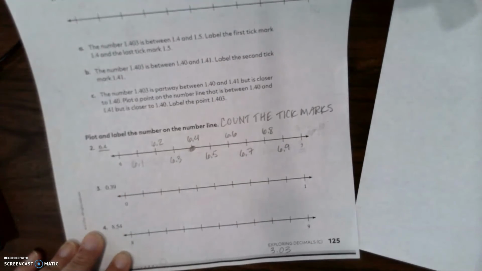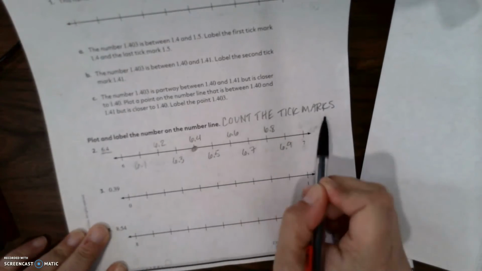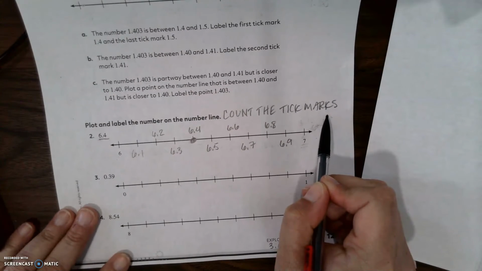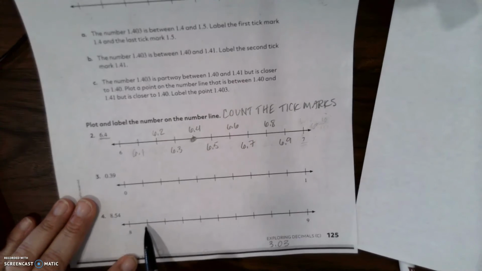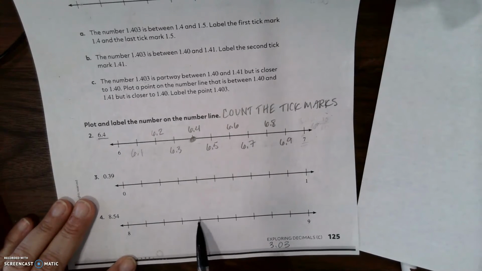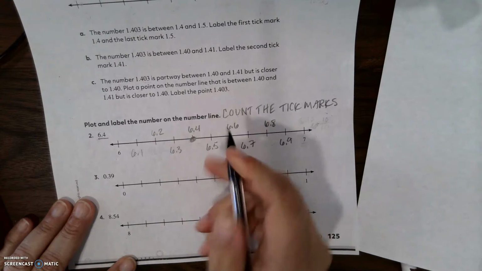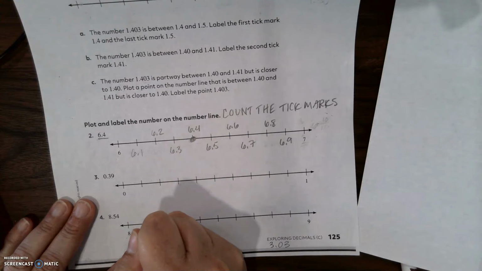We've got an 8 and we've got a 9. So what we need to do is count the tick marks. Those are the 4 magic words here. So we say 1, 2, 3, 4, 5, 6, 7, 8, 9, 10. Again, we have 10 times to do this, but now we're dealing in hundredths. So maybe instead of ones, we count in tens.